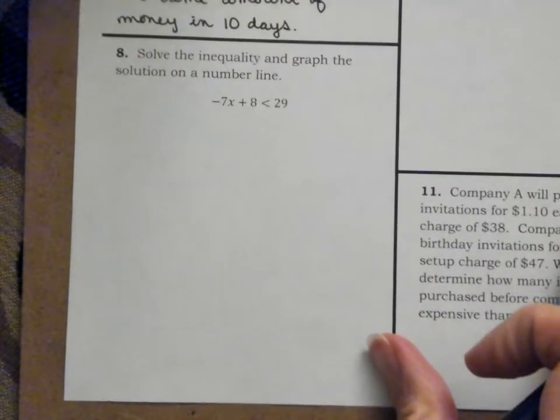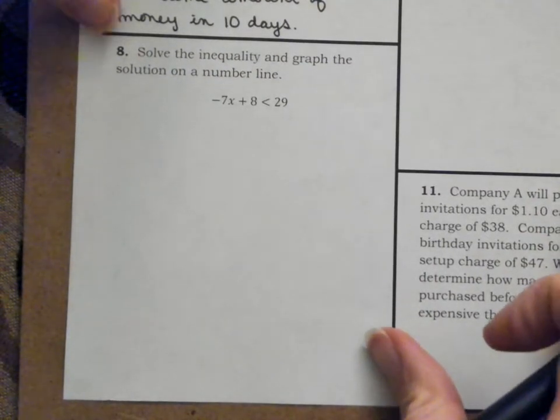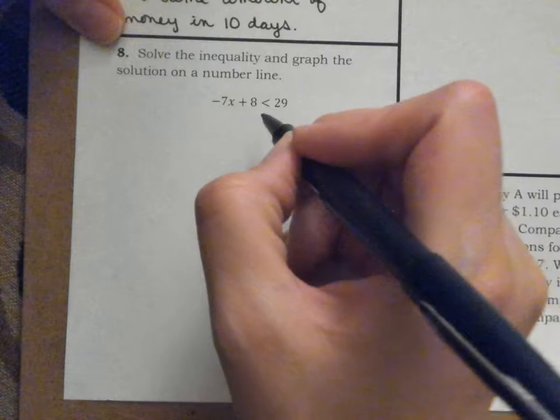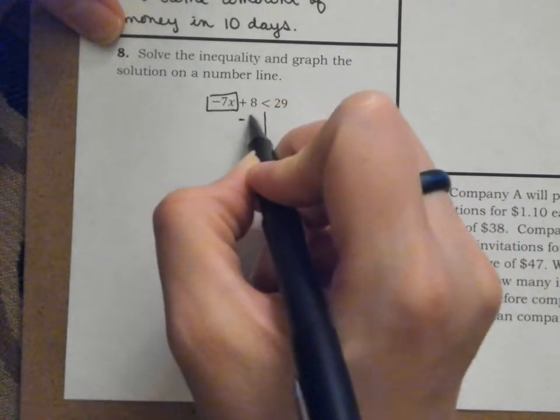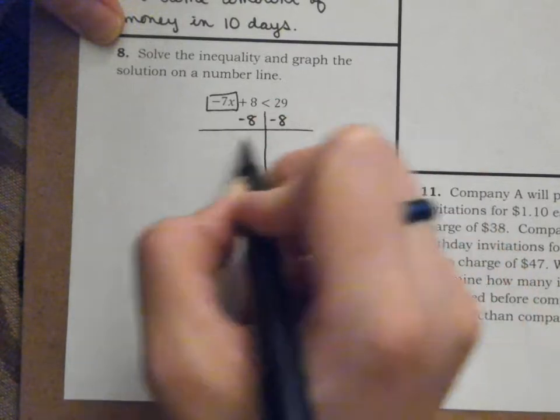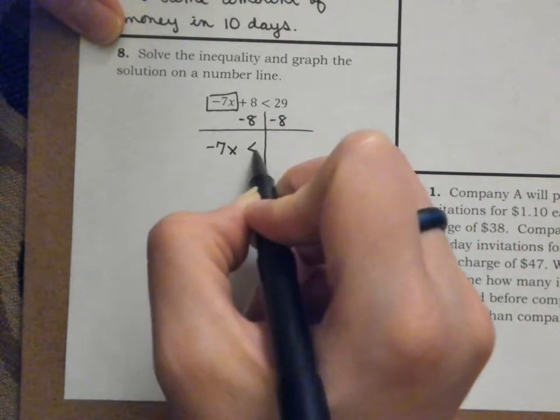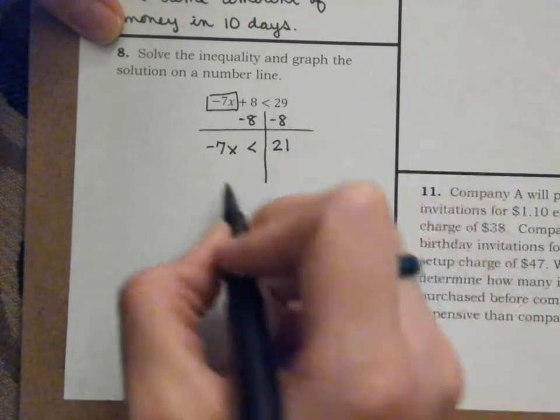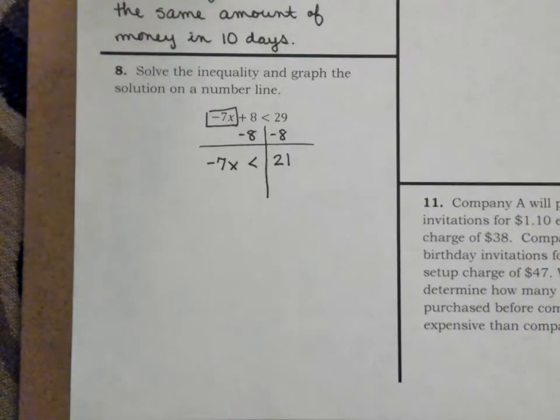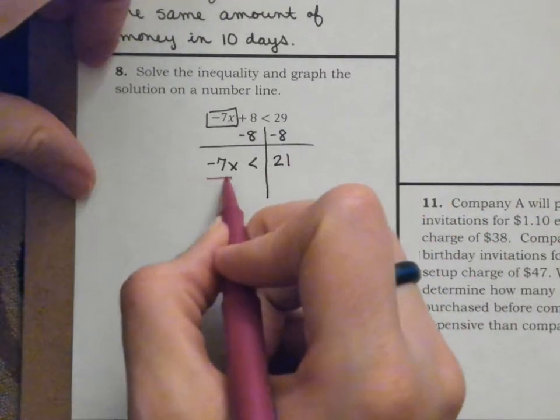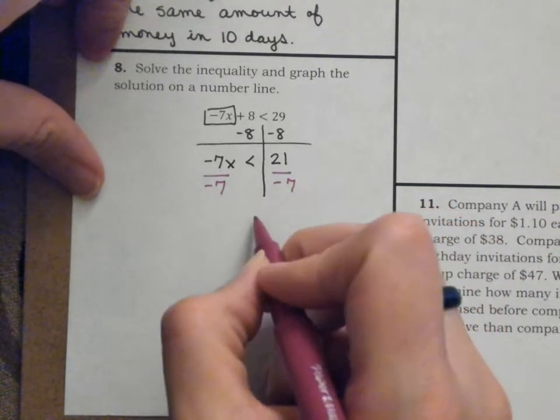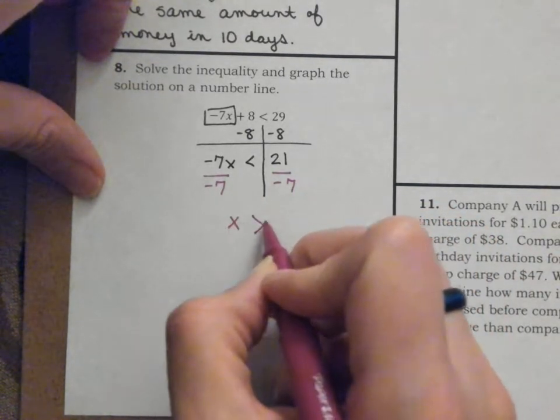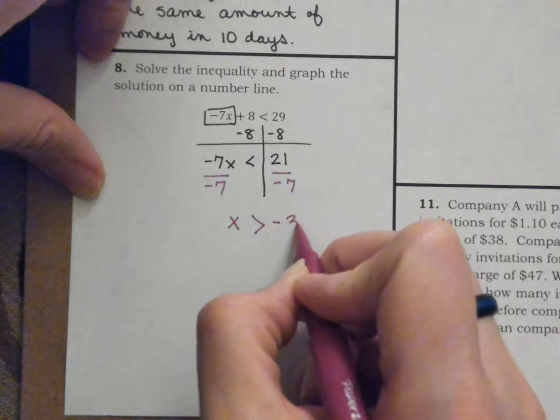All right, number 8. Solve the inequality and graph the solution on a number line. So brick wall, box in the variable, minus 8. That gives me negative 7x is less than 21. And then we're going to divide both sides by negative 7. And remember the rule on the front, when you divide by a negative, you flip the inequality sign. So x is now greater than negative 3.